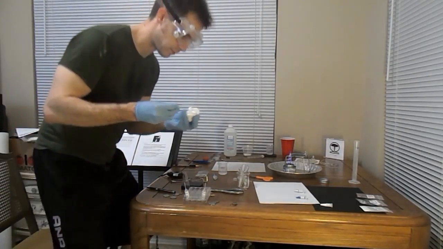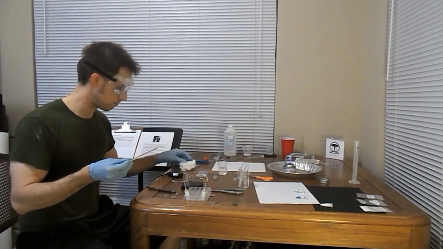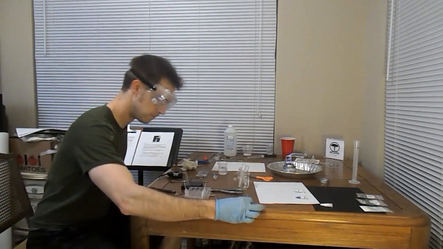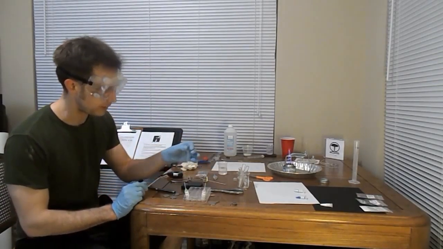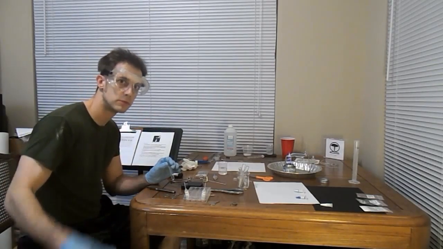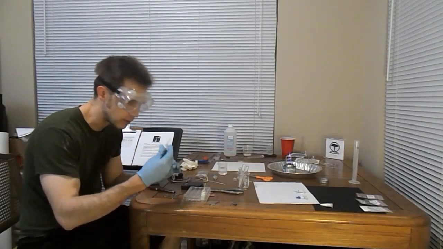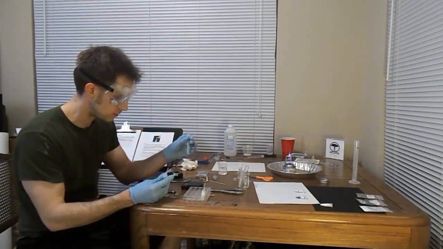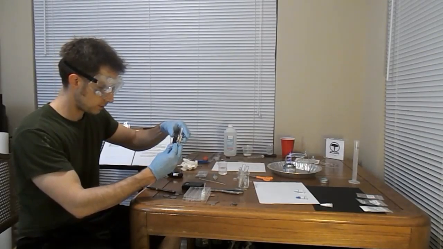Alright, so we have our paper towel, which is partially wet with distilled water, partially dry. And the fourth and final test we will perform on all 7 of these substances, 6 of them off camera, is adding some sodium hydroxide to this magnesium, so let's be safe about it.